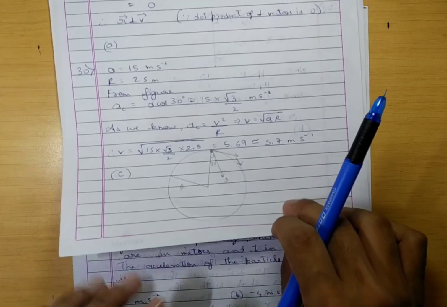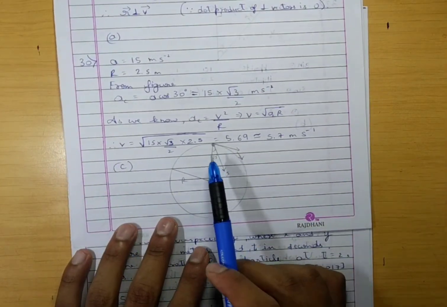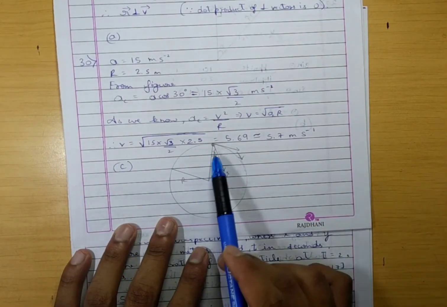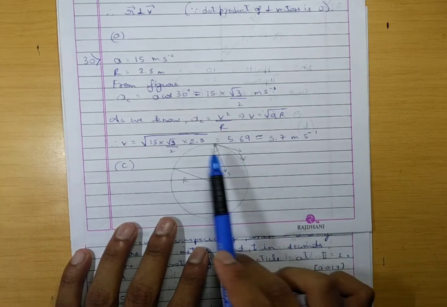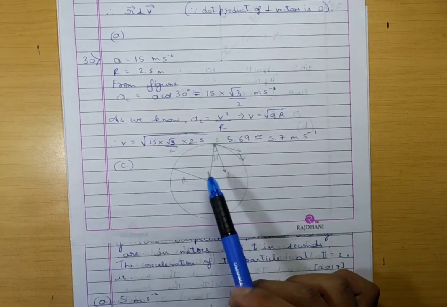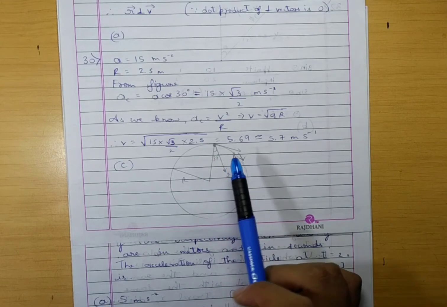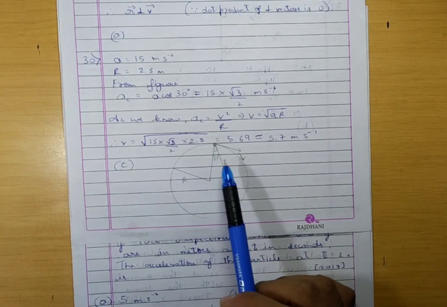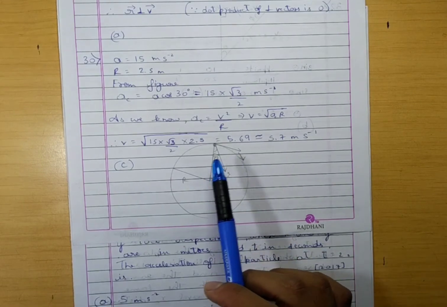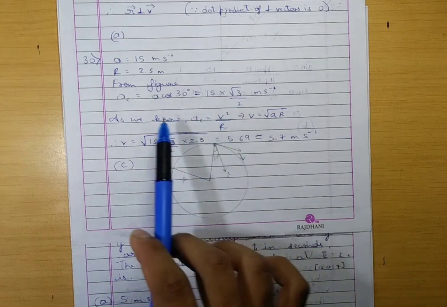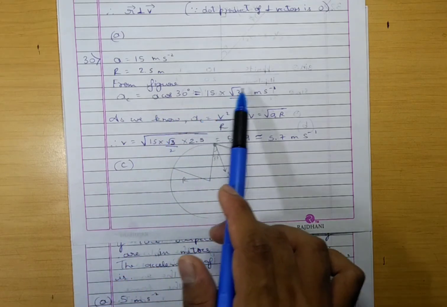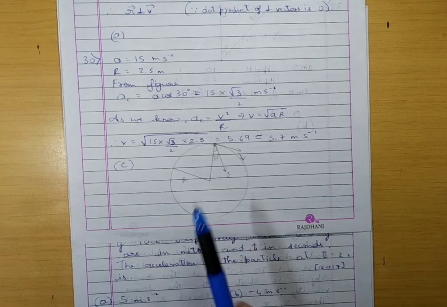We can resolve the acceleration vector in two directions, the component with the theta towards the origin and the component away from it. So the component is a cos theta, which is a cos 30 degree. Cos 30 is root 3 by 2, a is 15, so therefore 15 into root 3 by 2 meter per second square.